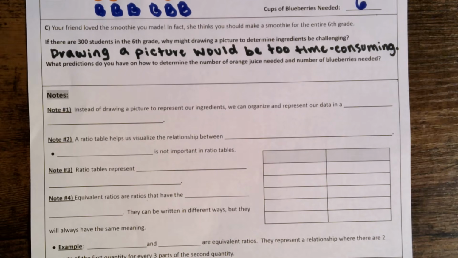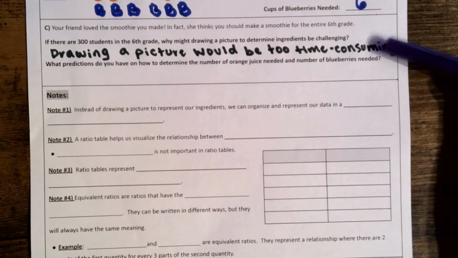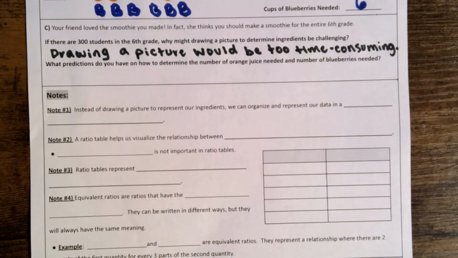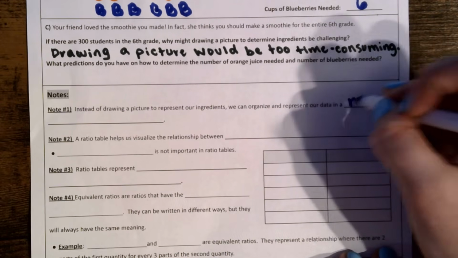Let's take a look at our notes. Instead of drawing a picture to represent our ingredients, because remember, that would be too time-consuming, we can organize and represent our data in a ratio table.